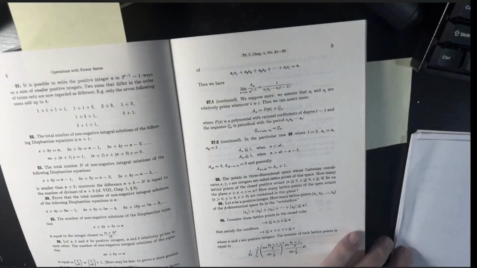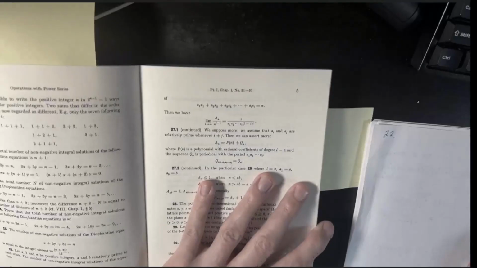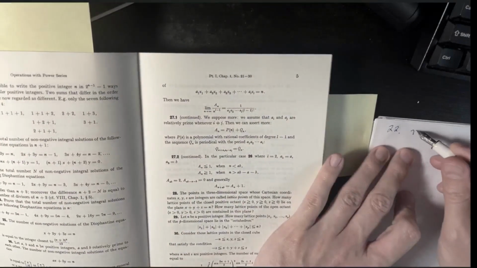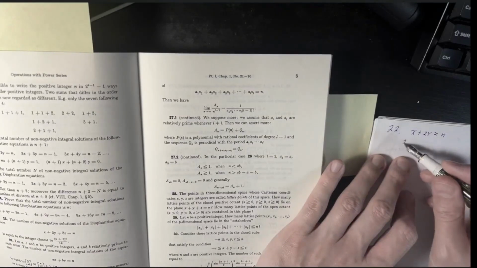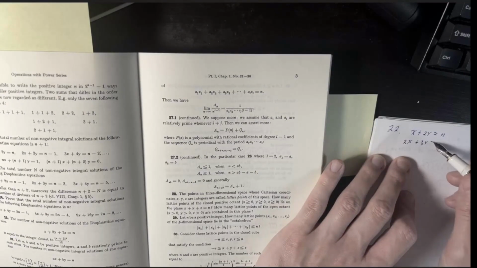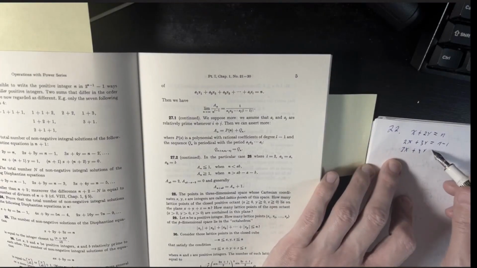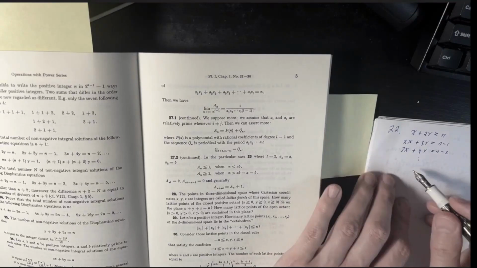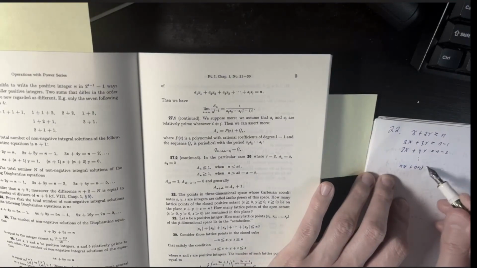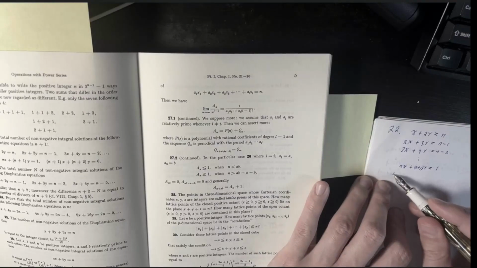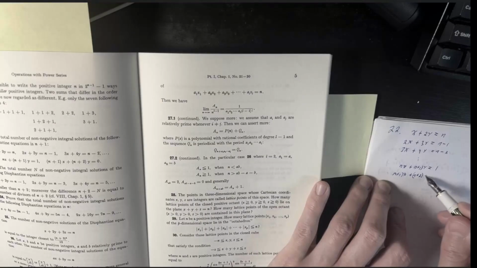So I'm looking at 22, of course. It's x plus 2y equals n, 2x plus 3y equals n minus 1, etc., down to nx plus (n plus 1)y equals 1, with n plus 1 x's and n plus 2 y's summing to 0.